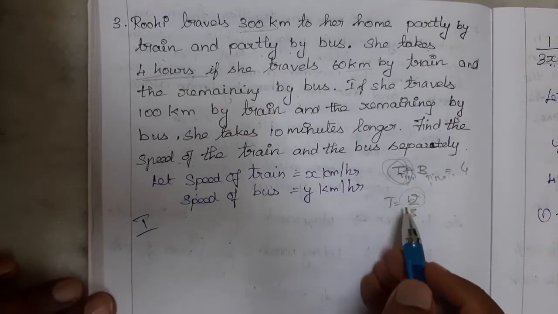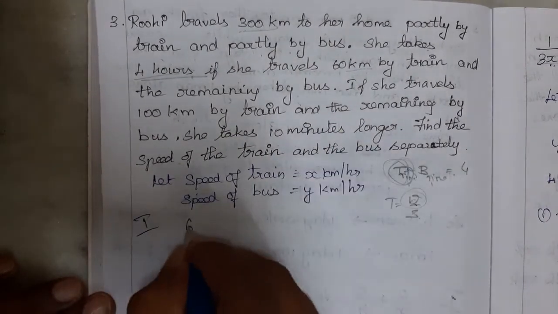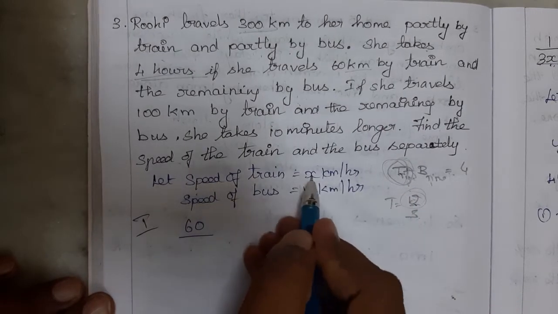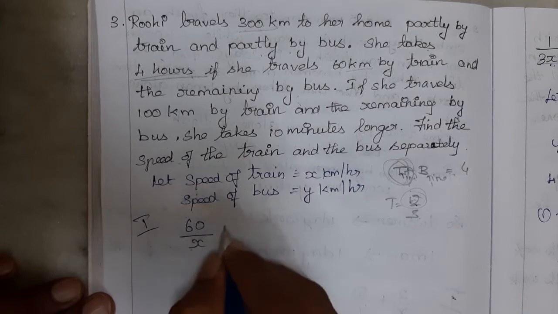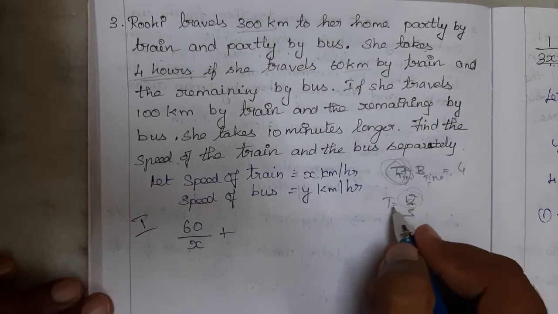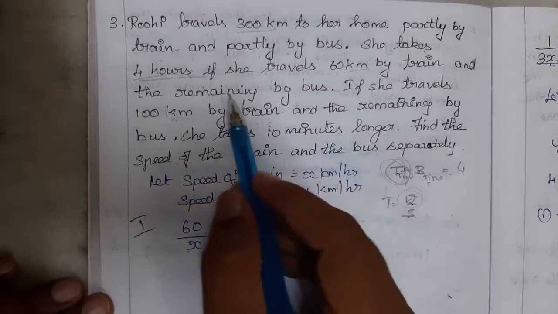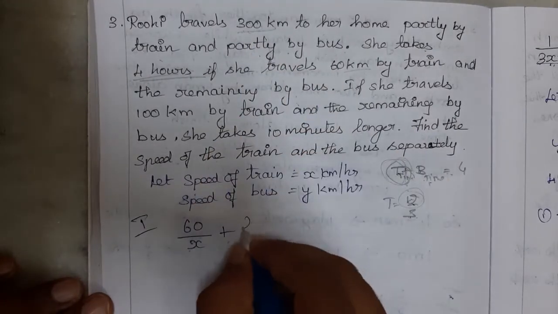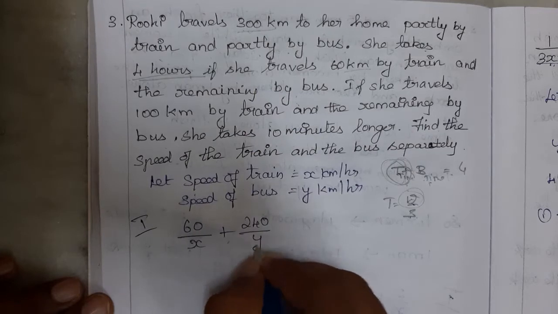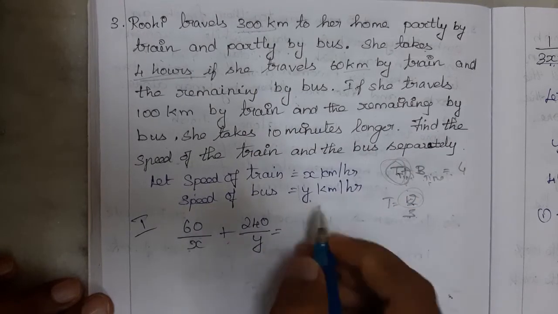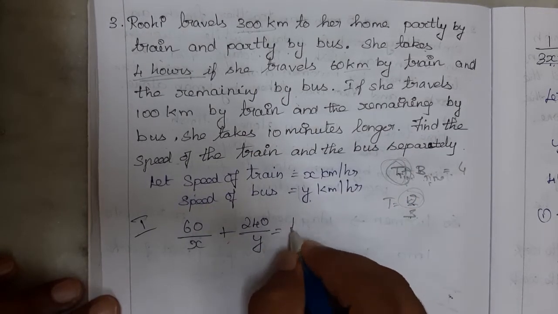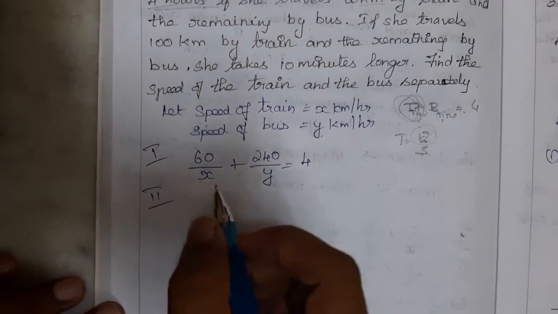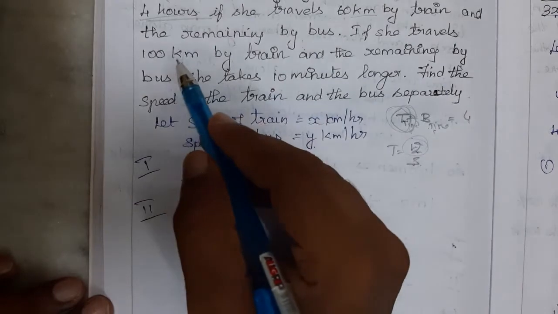So for the train the distance is 60 kilometers, right? So 60 divided by the speed of the train, which I consider here as x, plus the bus time. Bus time is the distance by speed. The bus distance is the remaining of 300 minus 60, which is 240, right? So 240 divided by y, because the speed of the bus is y, is equal to totally 4 hours.